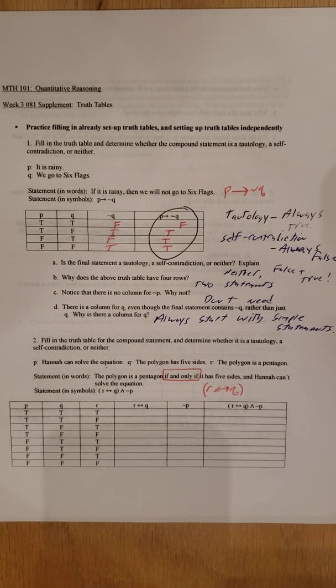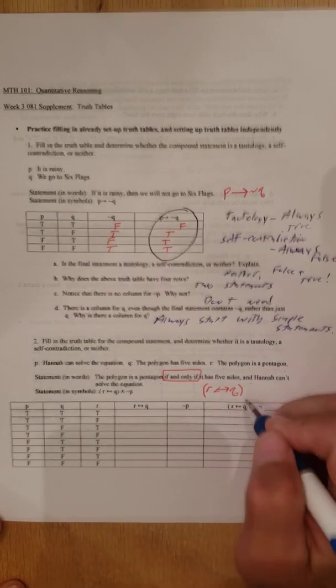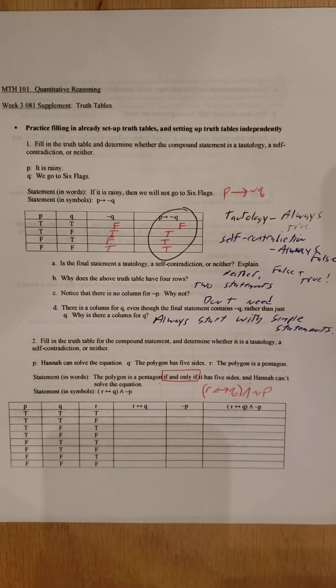Okay, so I put parentheses around that. And Hannah can't solve the equation, so this is and not P. All right. So that's my statement. You can see it's also here. I just wrote it a little bit bigger.